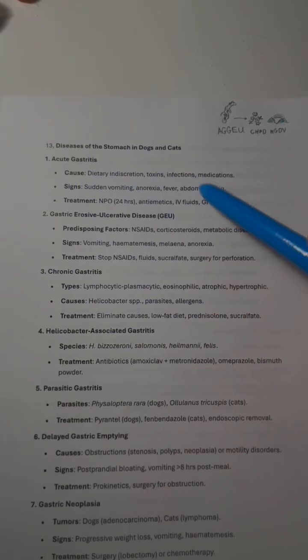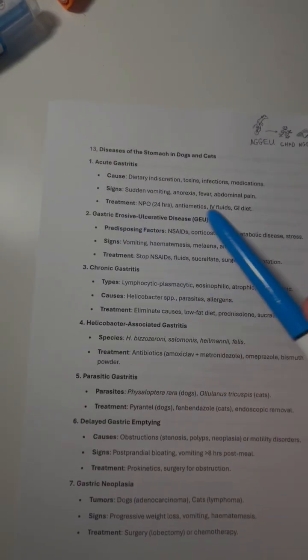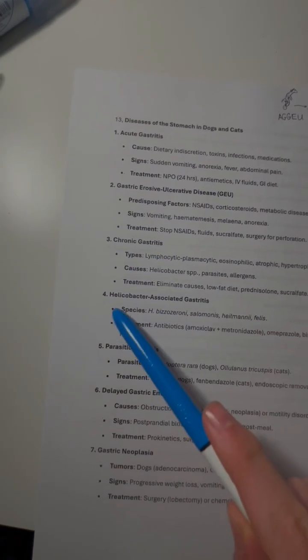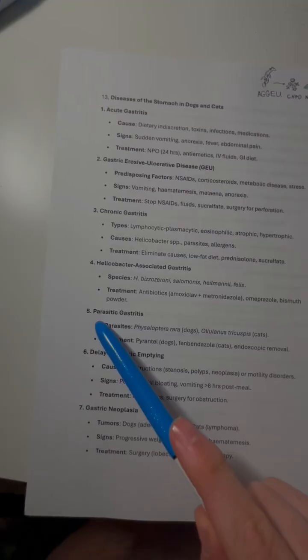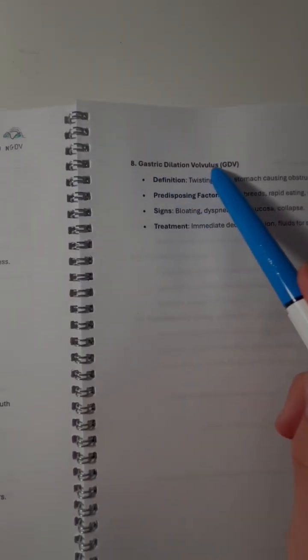Diseases of the stomach in dogs and cats. The diseases are acute gastritis, gastric erosive ulcerative disease, chronic gastritis, Helicobacter-associated gastritis, parasitic gastritis, delayed gastric emptying, gastric neoplasia, and GDV, gastric dilation volvulus.